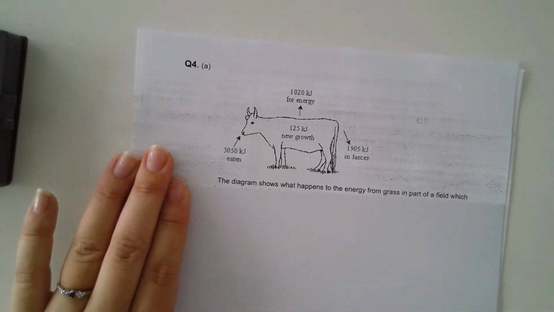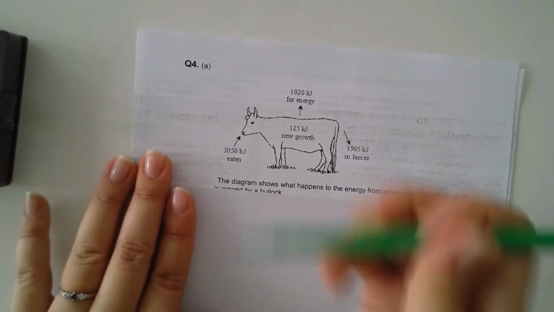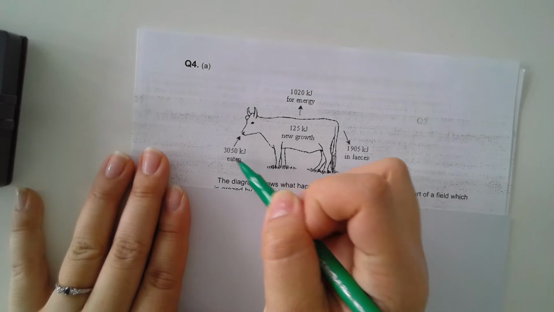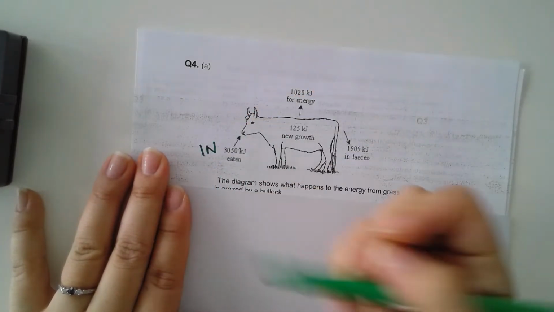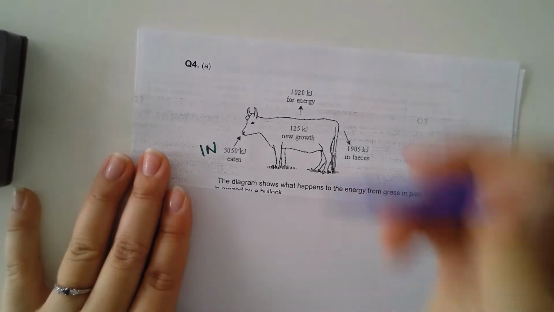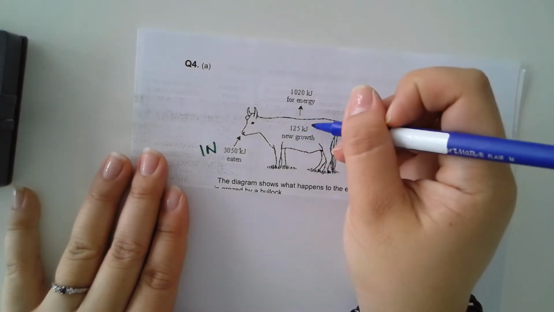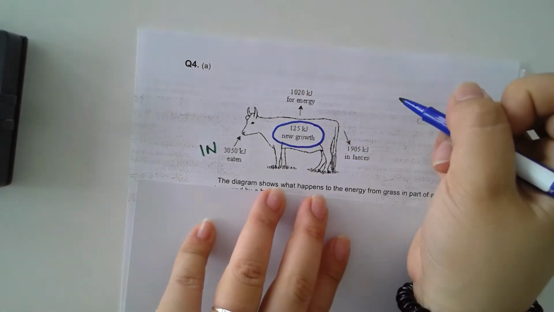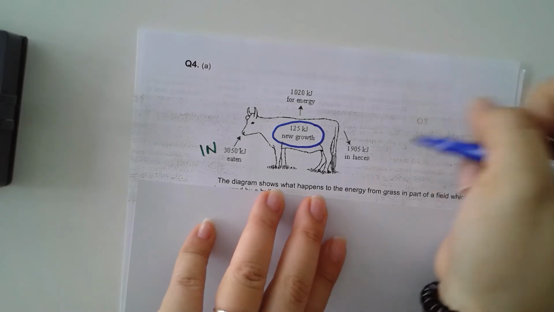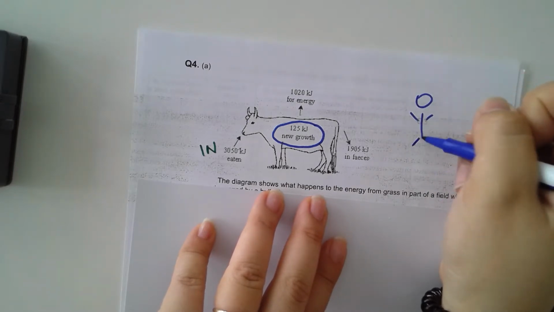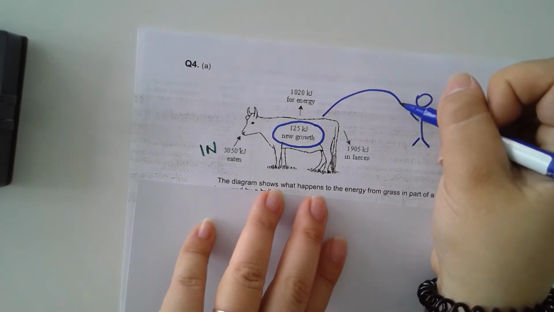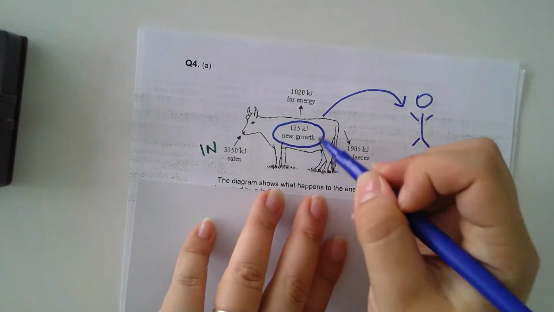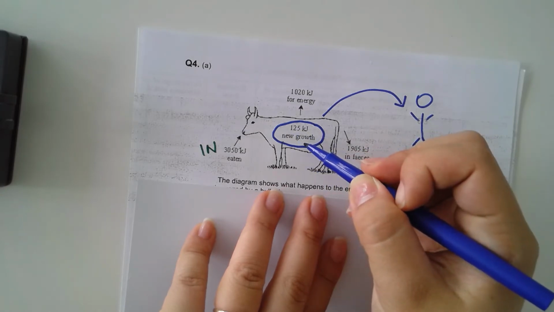Okay, moving on to question 4, we have a picture of a bull here, and we can see this bull has 3,050 kilojoules of energy eaten. So this is what goes into the bull. We have 125 kilojoules used for new growth. Now this is what will be passed on to the next level of the food chain. So if we have another animal, usually maybe it's a human, this is what's available to the human because it's eaten by the human. So that is the energy available to the humans.